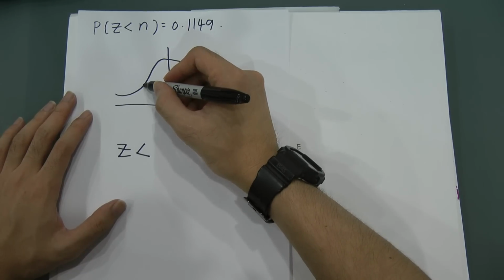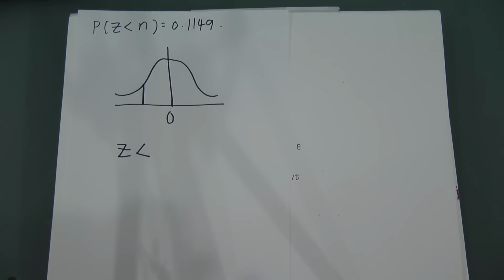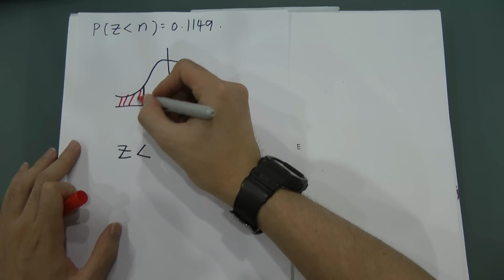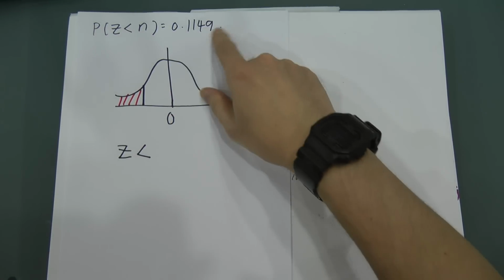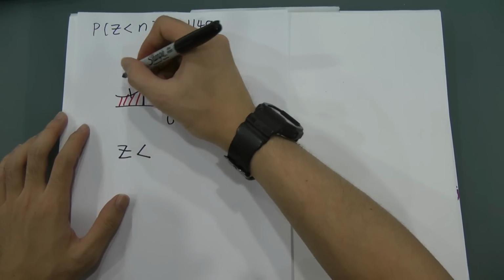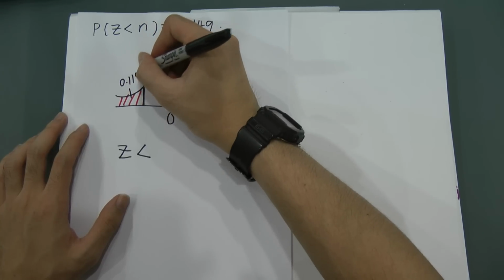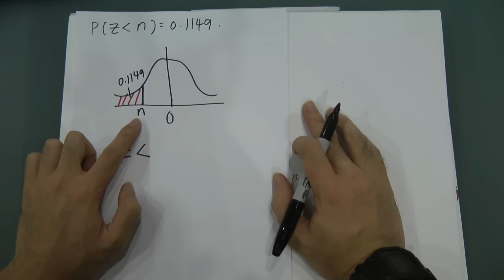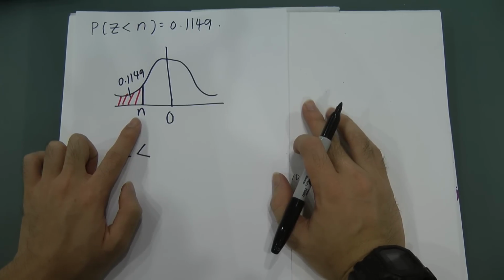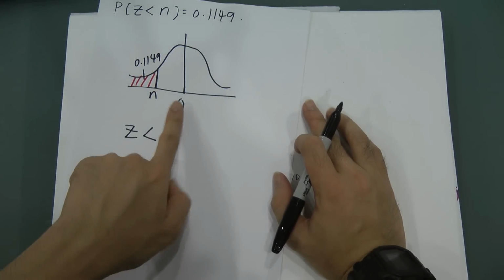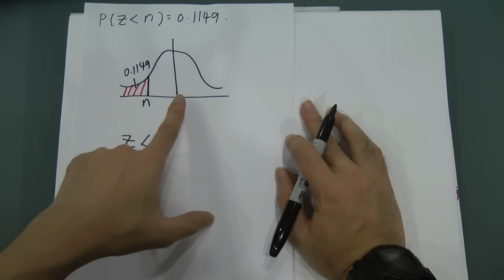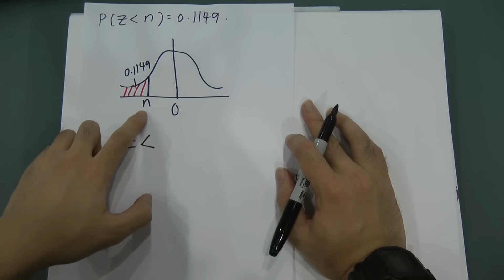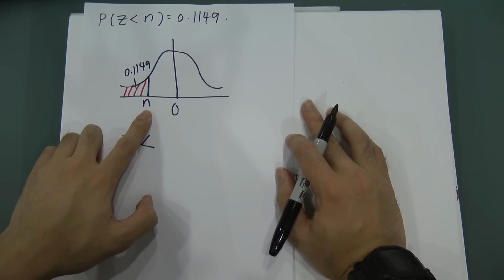Let's say I imagine it's somewhere here. So the area I got here will be 0.1149, and the n will be here. Now we want to find the value of n. If this is 0, the z value here will be negative and the z value here will be positive. So we know that n is actually a negative value.